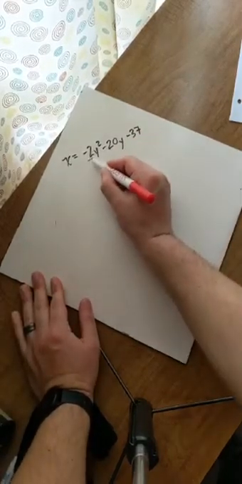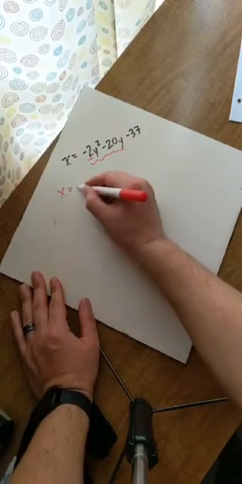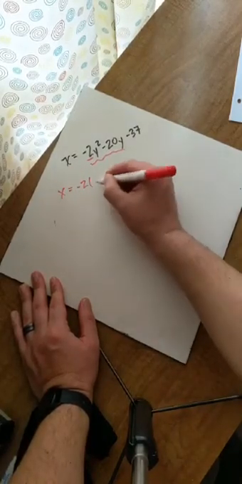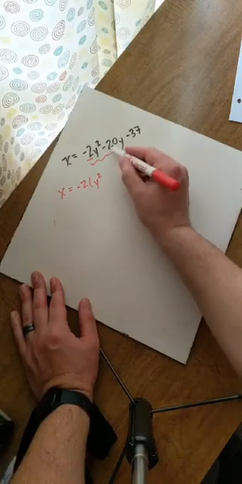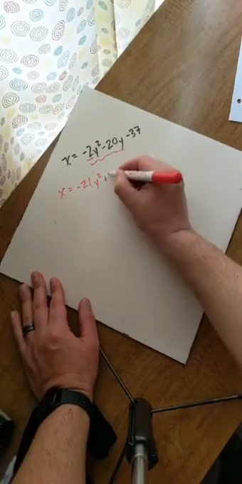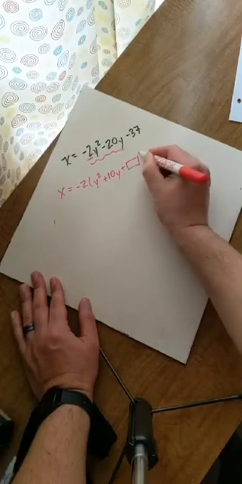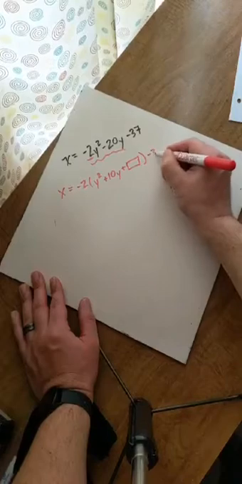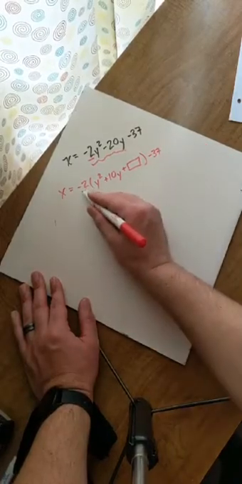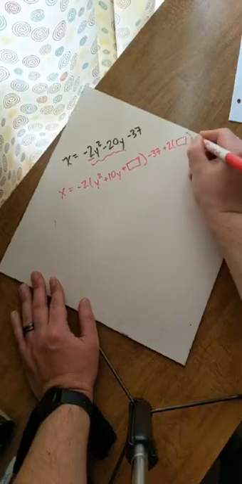We're going to factor out this from those two terms. So we get x equals -2 (y squared). Now if I divide -20 by -2, it's a +10. y goes in the middle. We're going to have plus a blank. We have our minus 37, and then we got to do the opposite of here. So instead of negative 2, it's going to be a positive 2 times the blank.